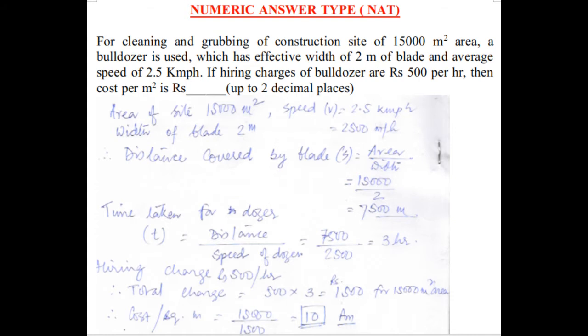Now the time taken for the dozer. How can you find it? Time taken is equal to distance by speed. We know this is the basic formula. The distance covered by the blade is 7,500 meter. And the speed of the dozer is 2,500 meter per hour, which we have converted from kmph, correct? So from here we get the time taken for the dozer as 3 hours.